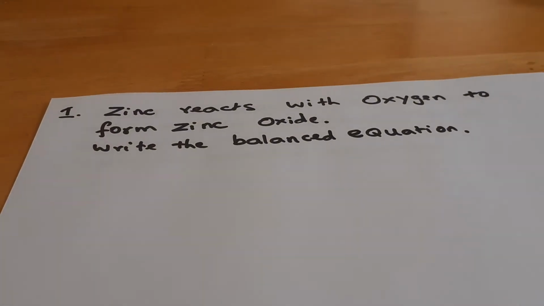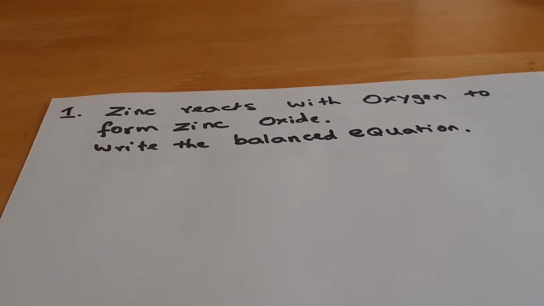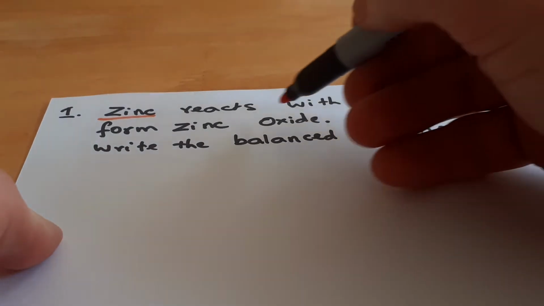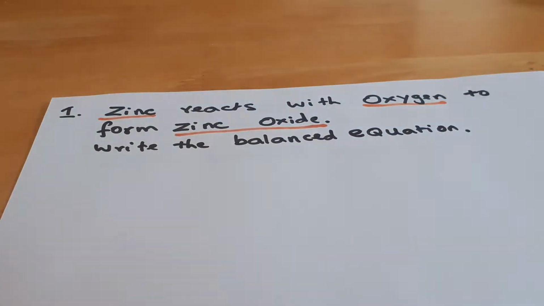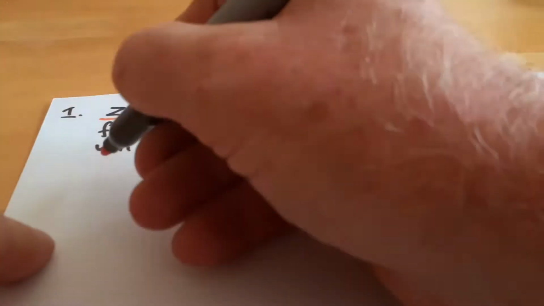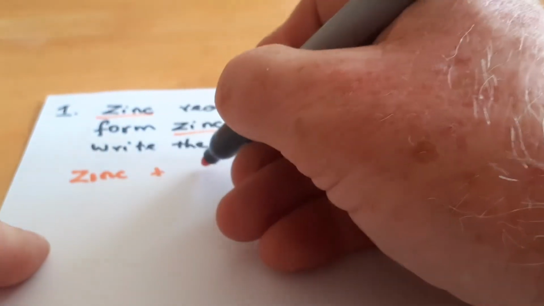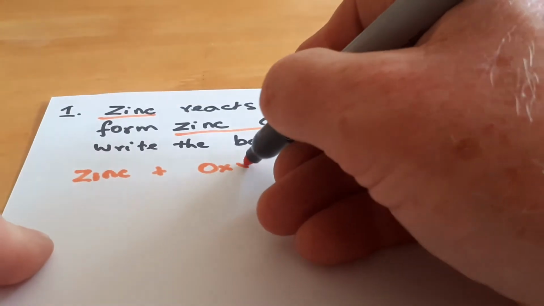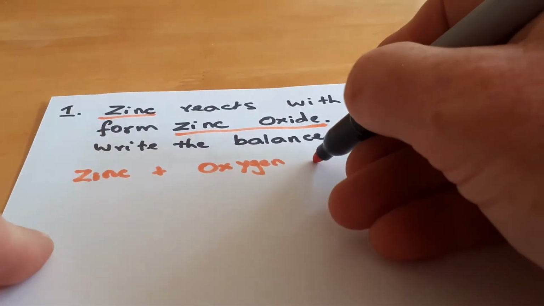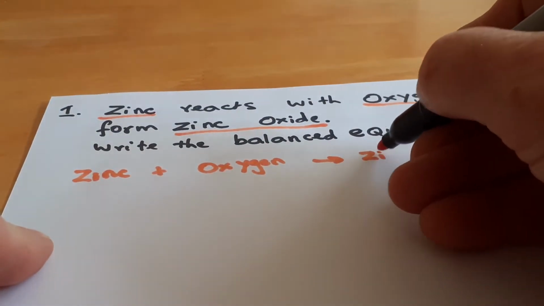So for our first example, we've got zinc reacts with oxygen to form zinc oxide. So there we've got our zinc plus oxygen go to zinc oxide. And there's our pattern.